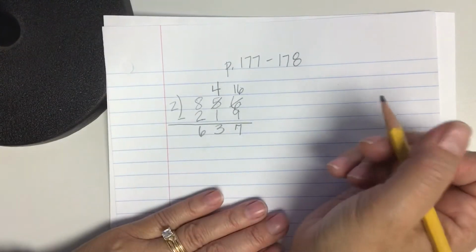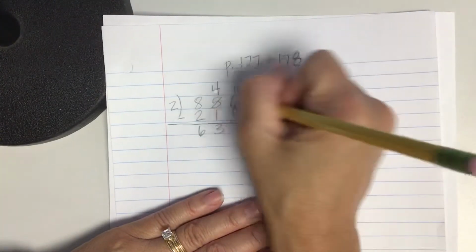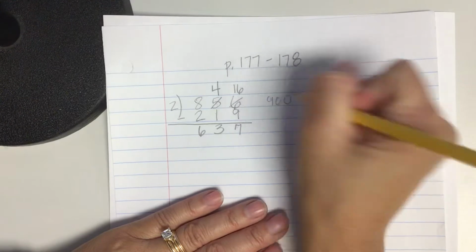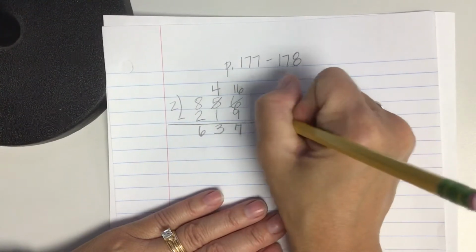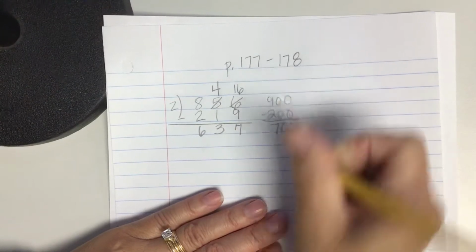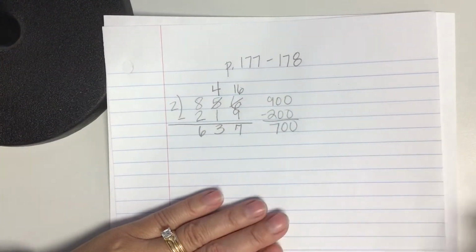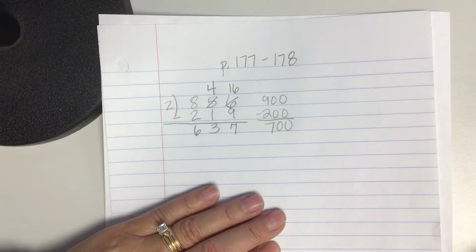Now let's see, is our answer reasonable? 856 would round to 900. 219 would round to 200. If I subtract, that's 700. Okay, guys, these are close. So I know my answer is reasonable, but I don't know if it's correct.